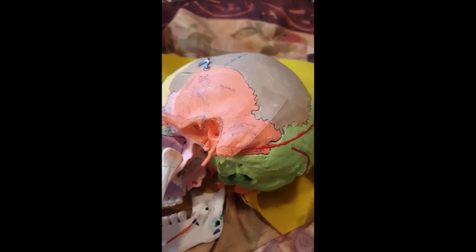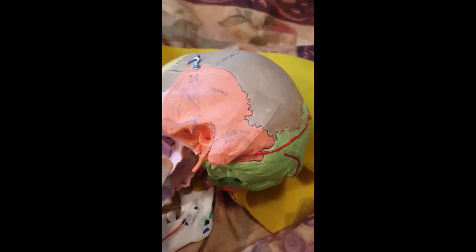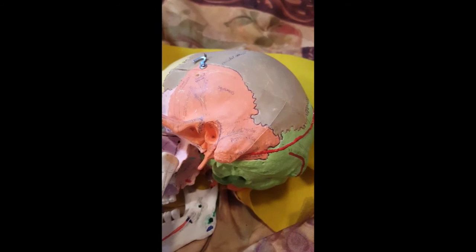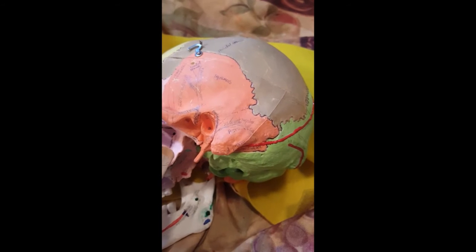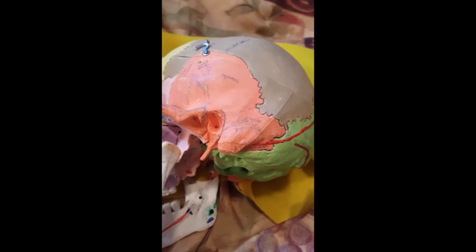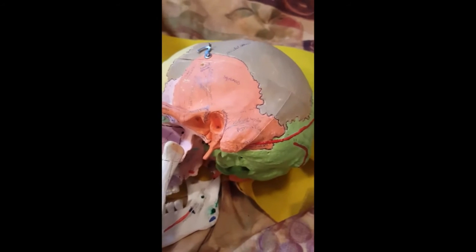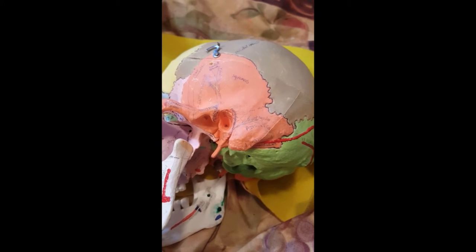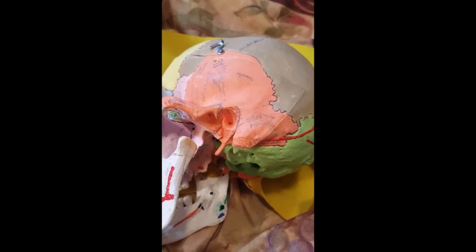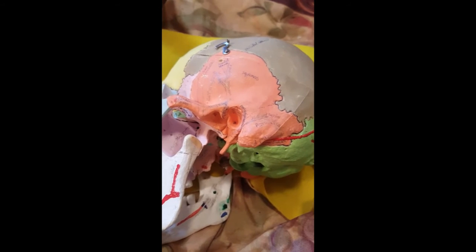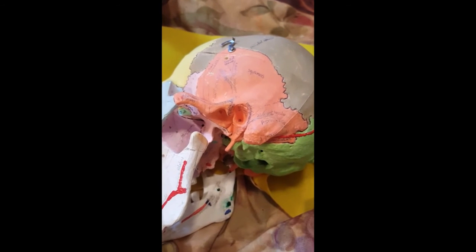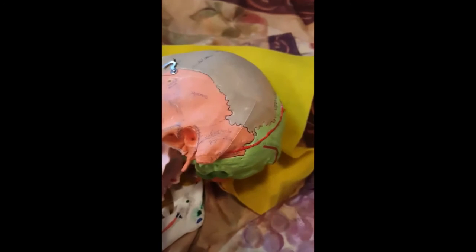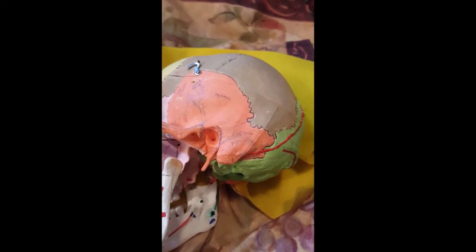The sternocleidomastoid branch, which supplies the suprahyoid muscles and the sternocleidomastoid muscle on either side. The auricular branch, which supplies the occipital portion of the scalp. And the meningeal branches, which supply the meningeal tissues in the occipital area. So three branches of the occipital artery.